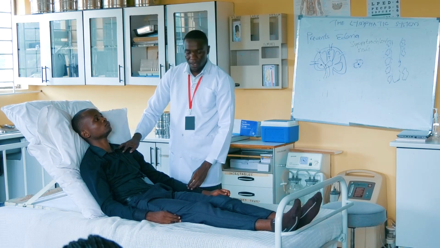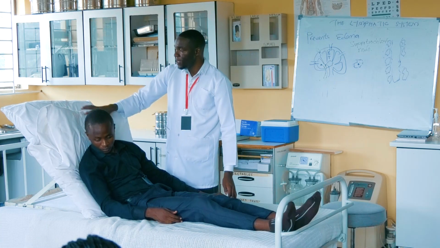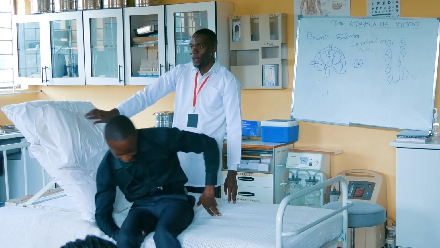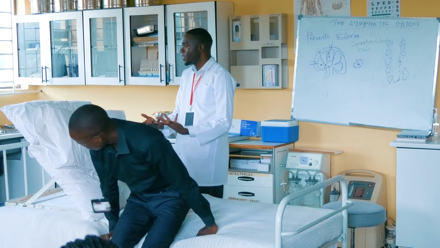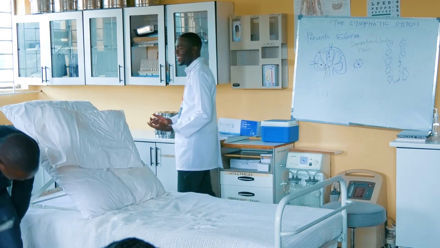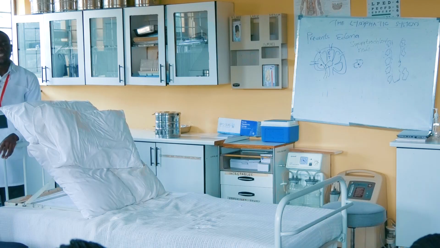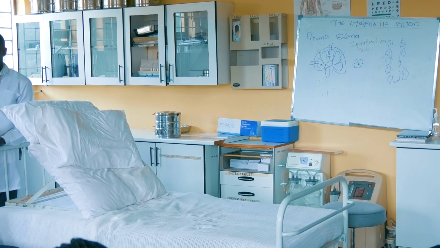Now, I would love the patient to sit on that one so that we can illustrate how we need to palpate. So here we are saying there are only two things, right? You can only inspect if you see something that is inflamed, right?